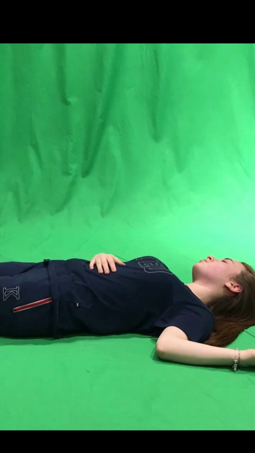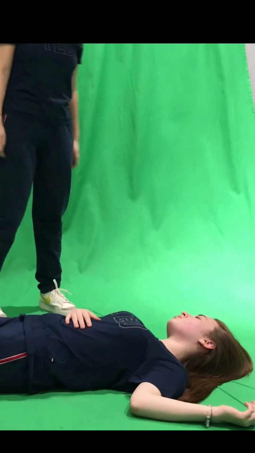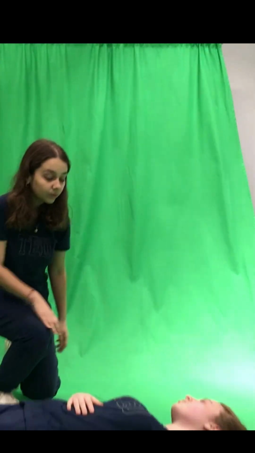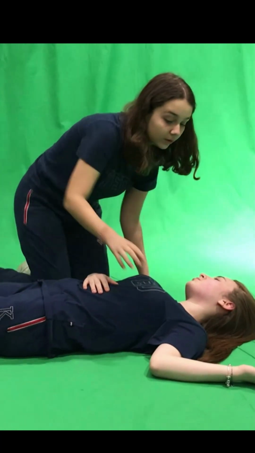While checking responsiveness, we use the ABPU scale to assess the casualty's level of response. These initials stand for alert, voice, pain, and unresponsive. When you see someone collapse, at first you have to check for any danger to be sure that it's safe to approach them. Then your next step should be to see if the casualty is responsive.